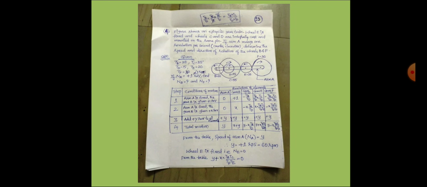And I should find the speed and direction of wheel B, that is NB is equal to what? And wheel F, that is NF is equal to what? Now prepare the table. First one, step 1, conditions of motion.